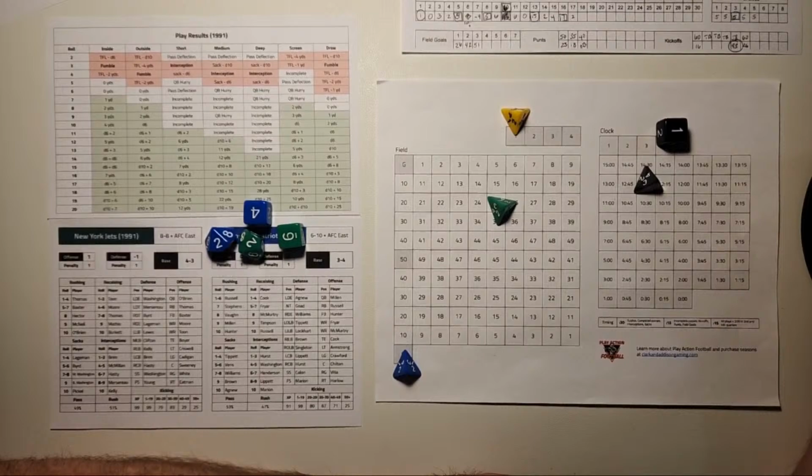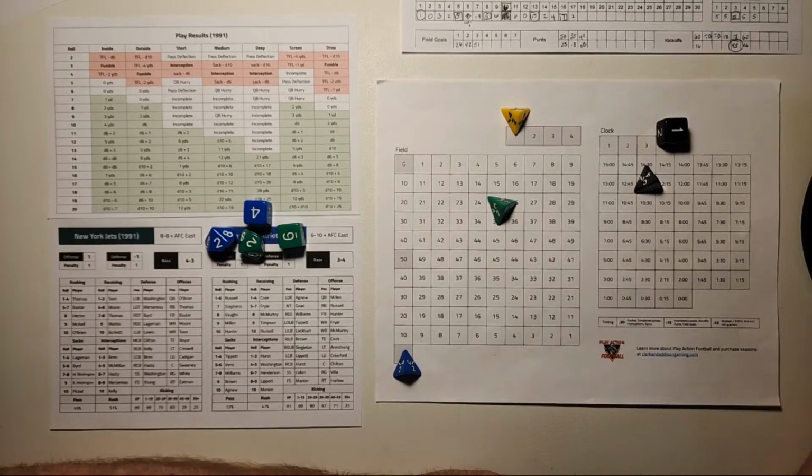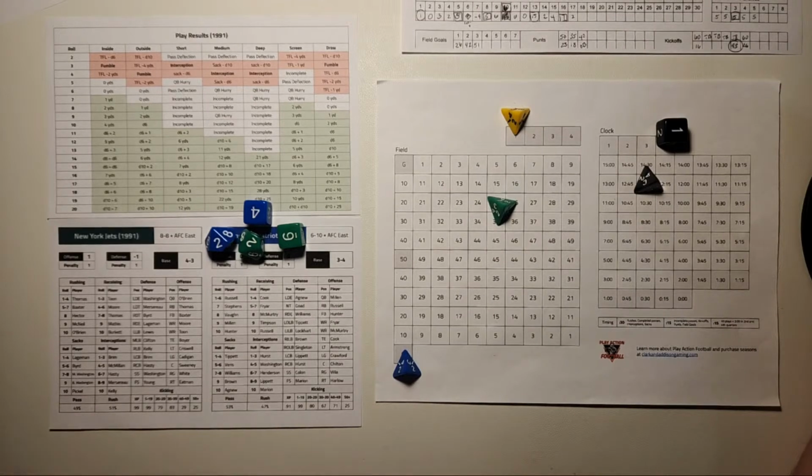This is the fourth quarter between the New York Jets and the New England Patriots. This is a 1991 game, and the score right now is 38 to 20. So an 18-point lead for the Jets over New England. The Jets just scored on a 12-yard touchdown run.